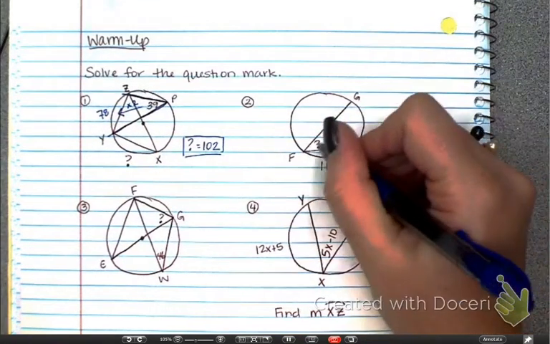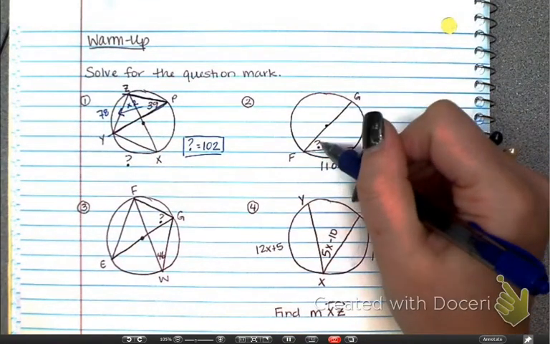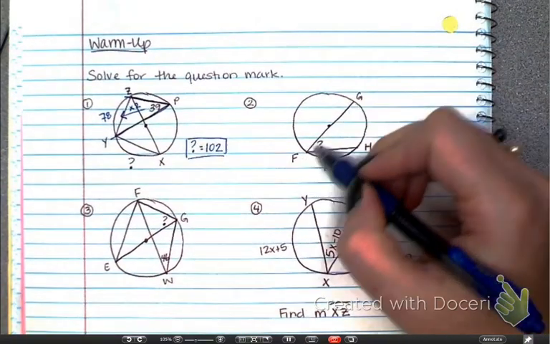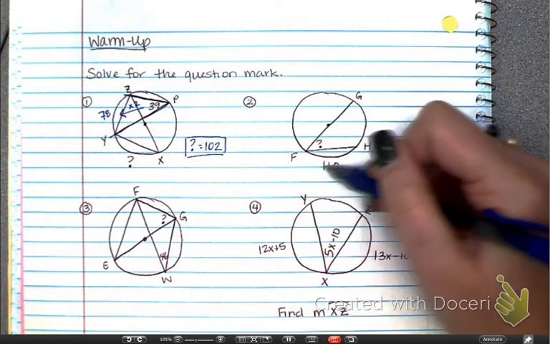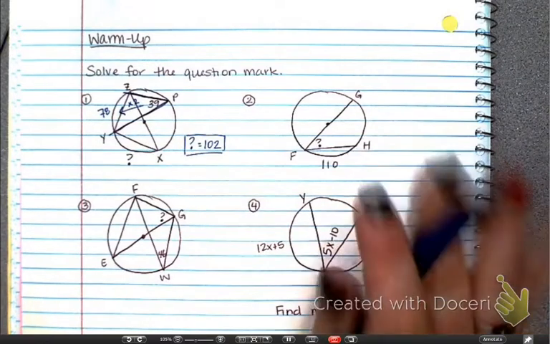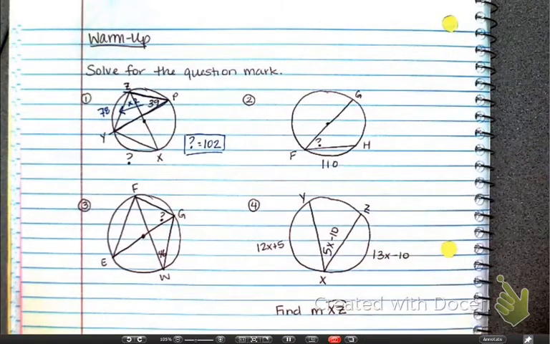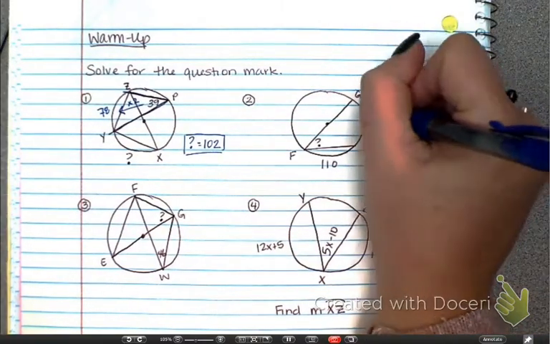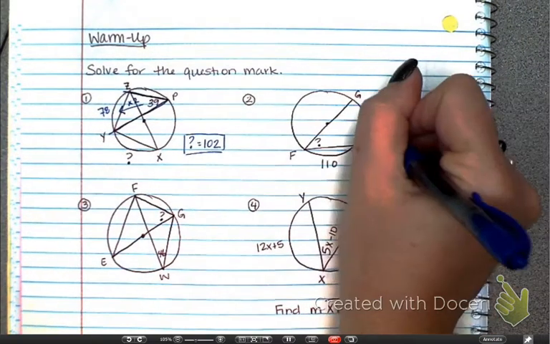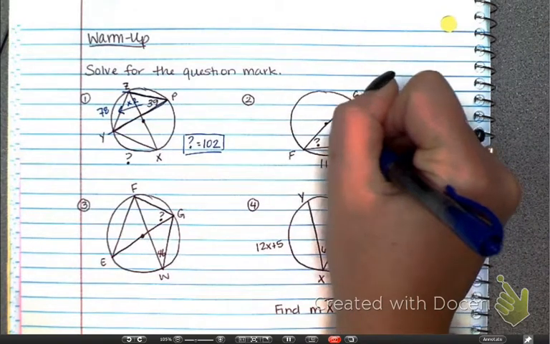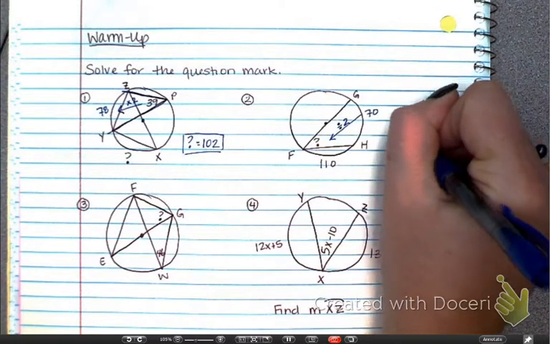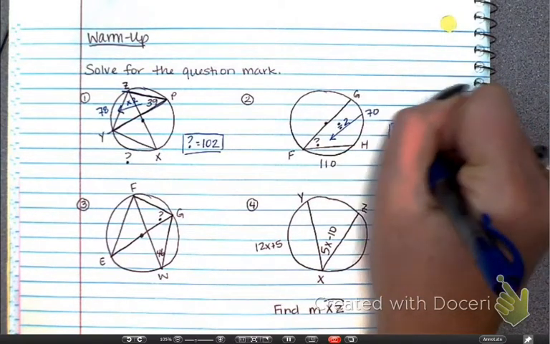Number 2, I want to solve for this angle. In order to find this angle, I need to know this arc. Again, you should have noticed the semicircle. So this half is 180. It's obviously not drawn to scale, but you're going to use the information that you have. So 180 minus 110 is 70. And then to find the angle, we're going to divide by 2, which means that angle is 35.